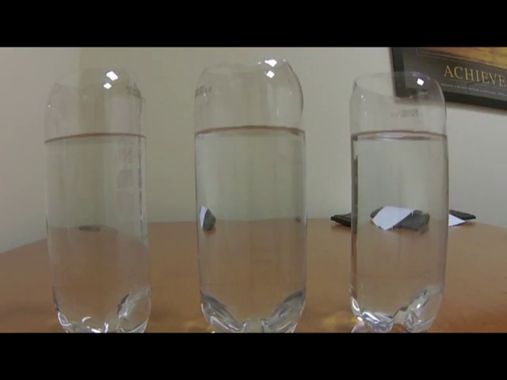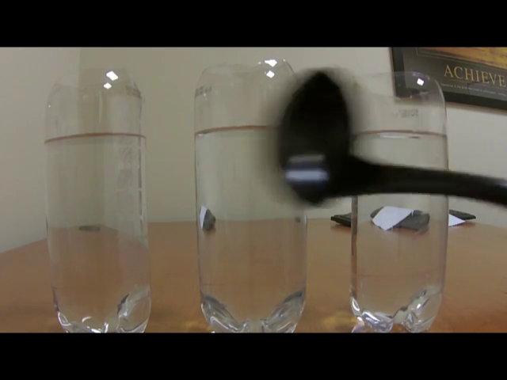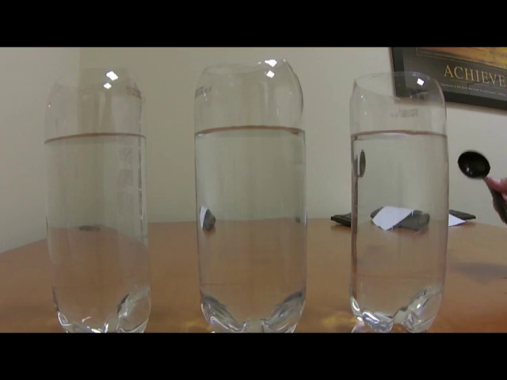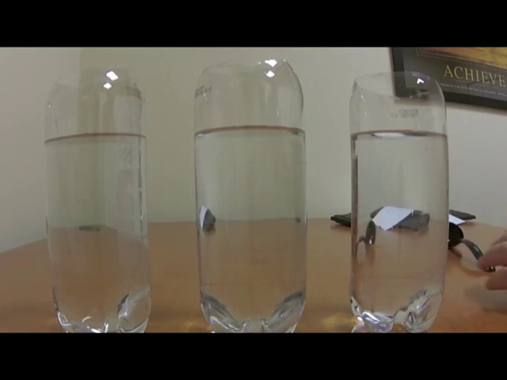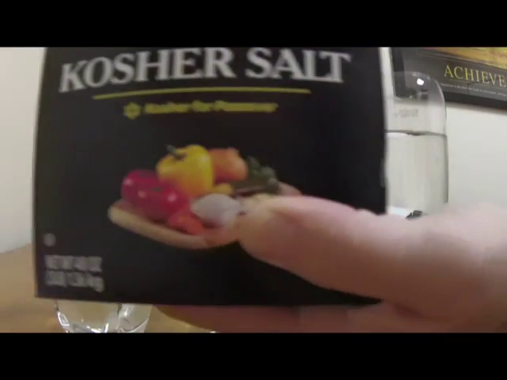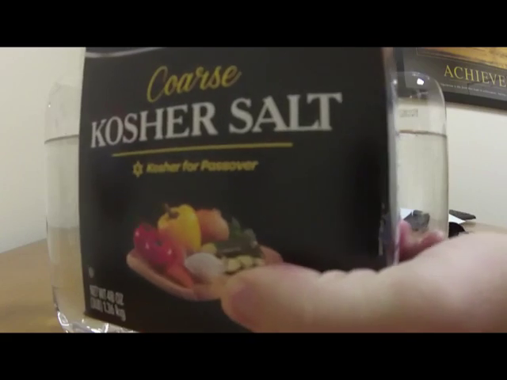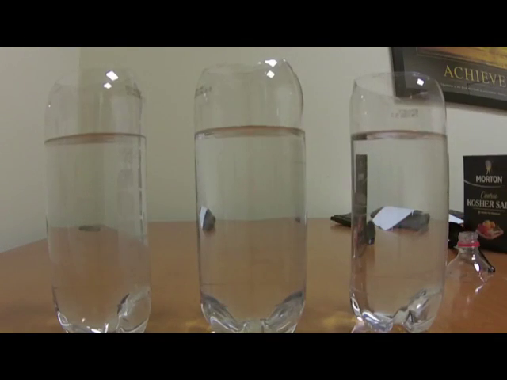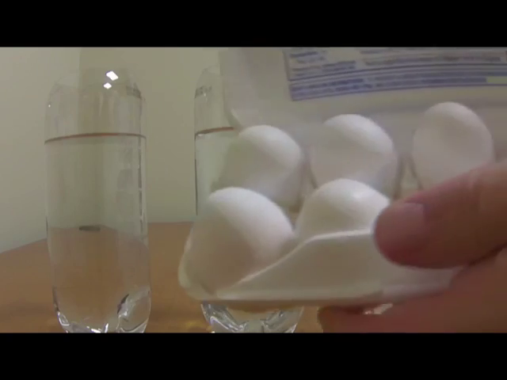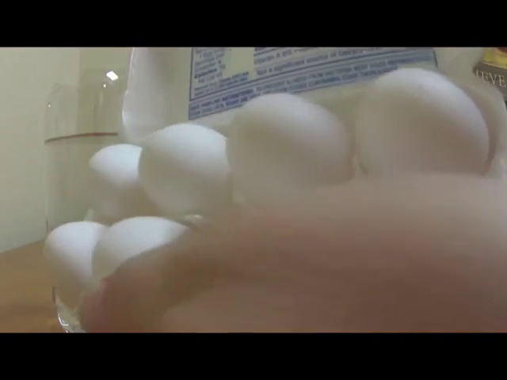So the materials you need for this lab experiment are 3 containers that can hold water, something to stir with. I got this ladle here. You'll see why the ladle comes in very handy later. We need salt. And it doesn't have to be kosher salt. It can be any kind of table salt. And the last thing that we need, of course, are 3 eggs. You can do just 1 egg if you want to, but 3 eggs work great.